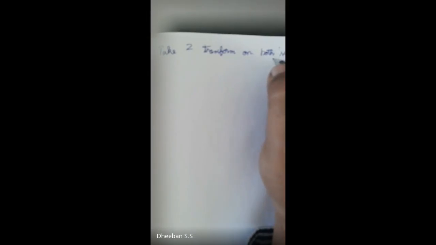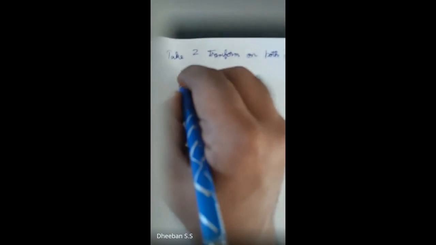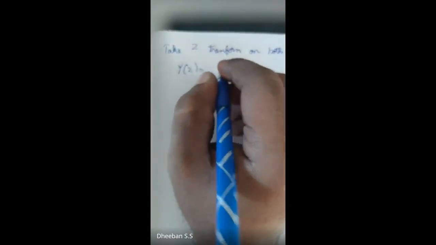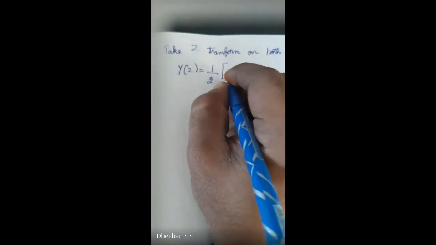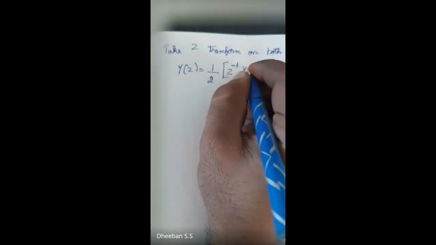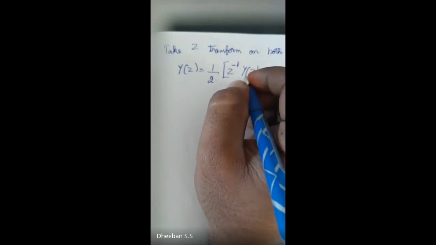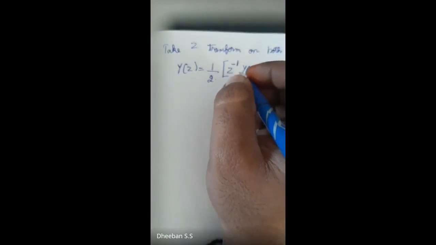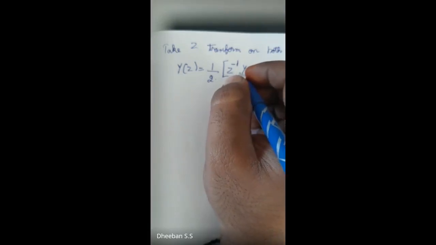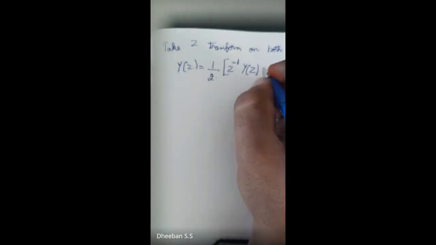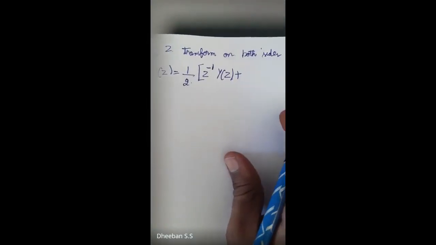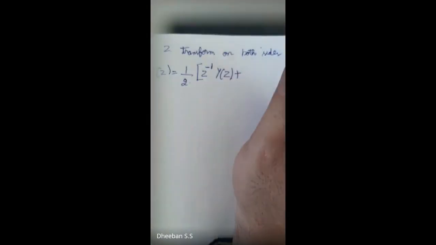Now what happens? We're taking the z transform of both sides. So Y of z will be equal to, the 1 by 2 will remain the same, and for y of n minus 1 you'll be taking z to the power minus 1 times Y of z, plus they have given an initial value.